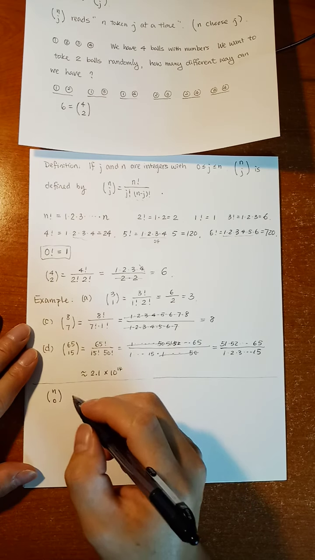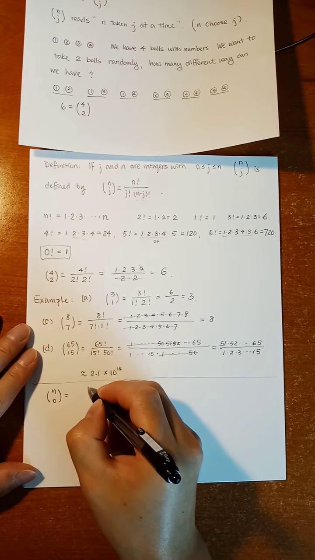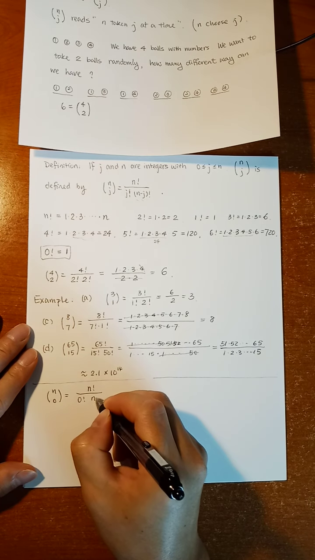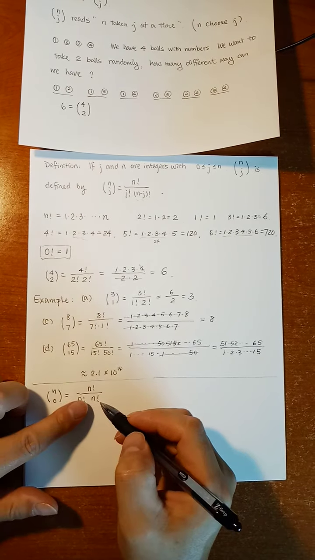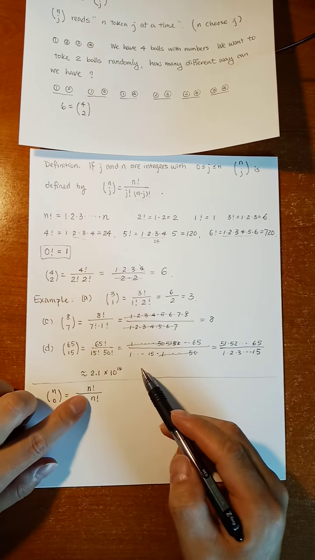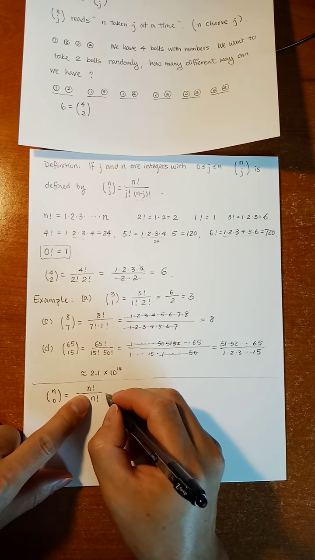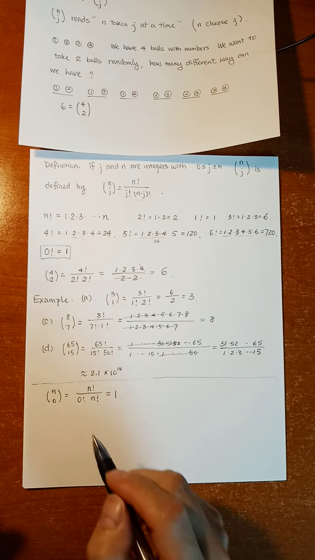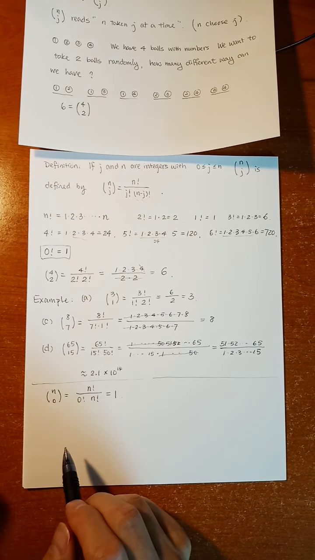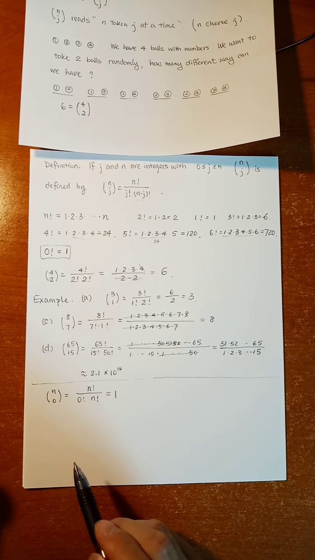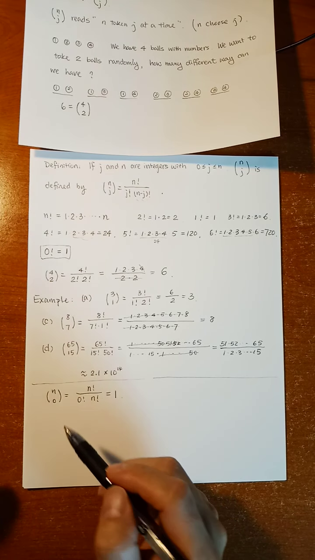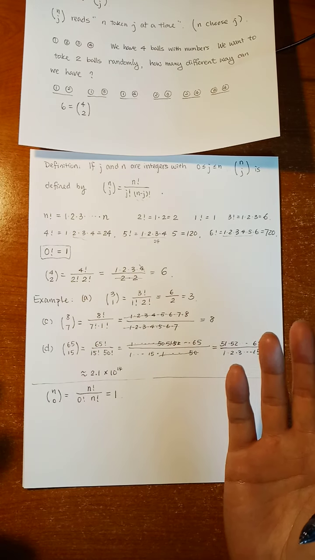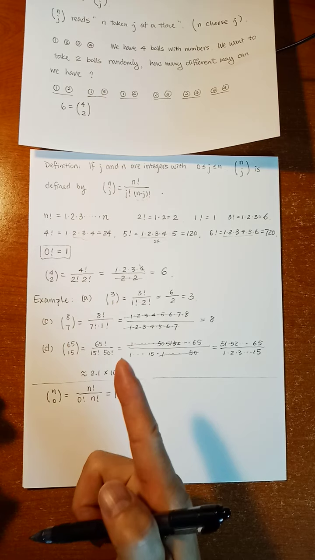If j is 0, it's n factorial over 0 factorial times n minus 0, which is also n factorial. 0 factorial is 1. Remember that we say 0 factorial is 1. n factorial over n factorial is 1, so n choose 0 is always 1. How do we understand it? So you have 4 balls, you choose nothing. There's only one case. You choose nothing. So there's only one possibility.